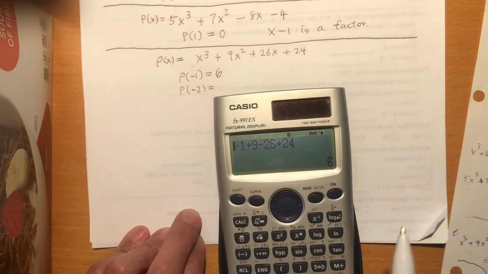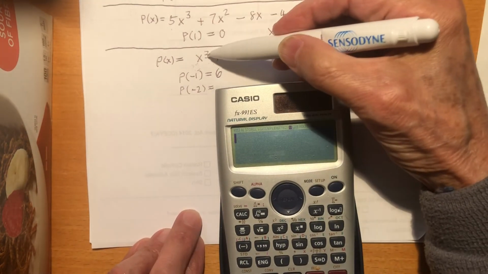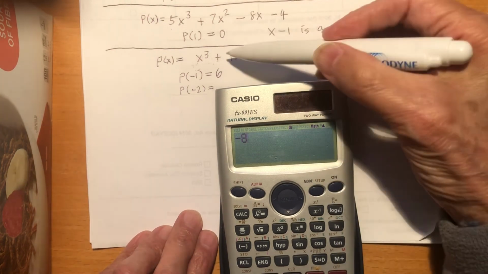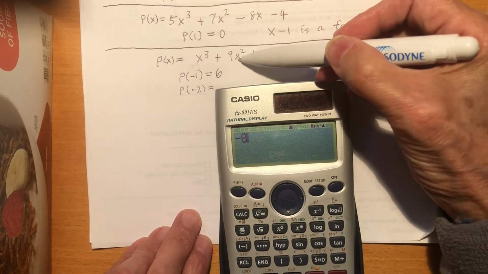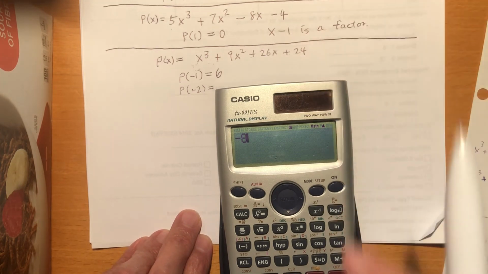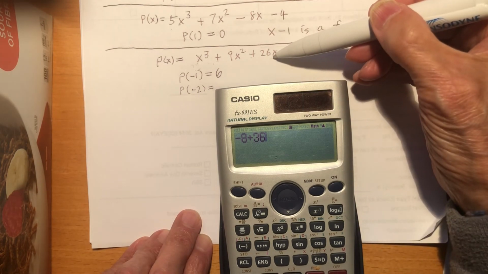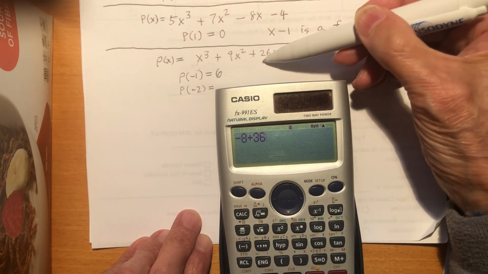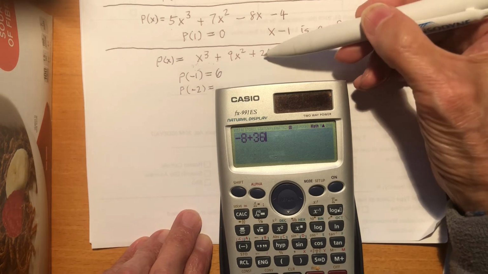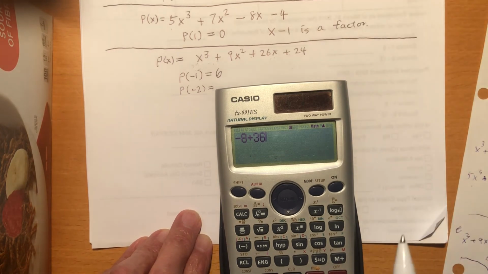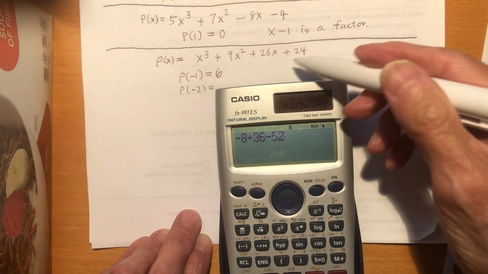Use calculator. 2 cubed is 8, it's -8. So -8 plus 2 squared is 4, times 9 is 36. Plus 36. Remember, it's negative 26, 2 times 26 is 52. So minus 52. Plus 24.